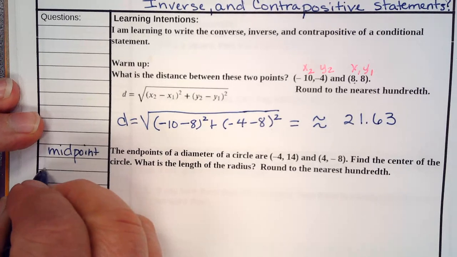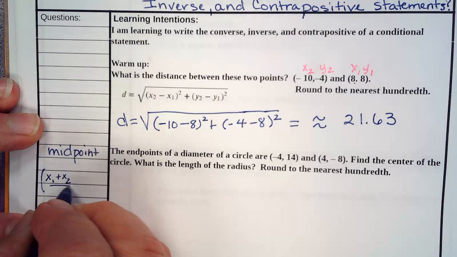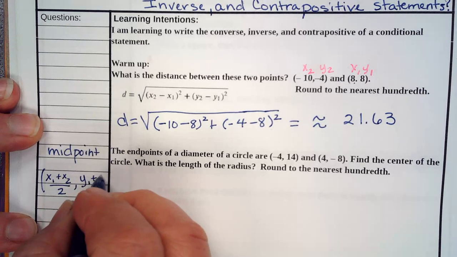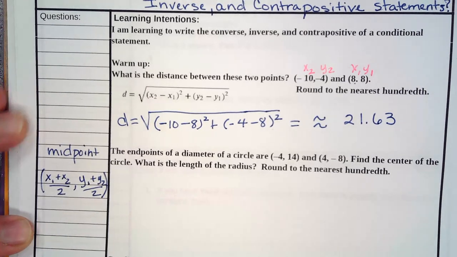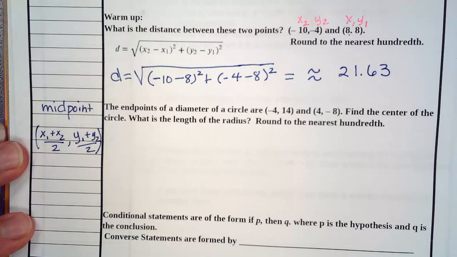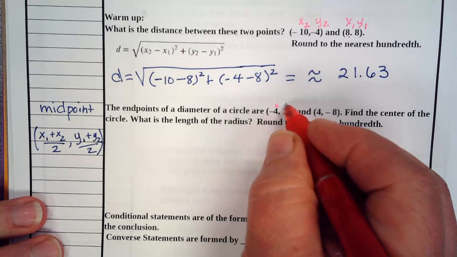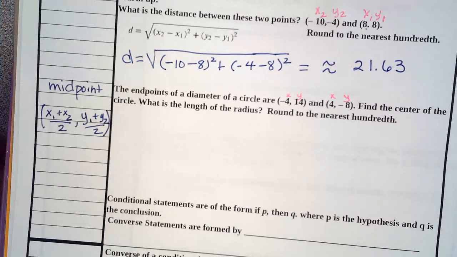that's the formula. X sub 1 plus x sub 2 divided by 2. Same thing with your y. Y sub 1 plus y sub 2 divided by 2. We are finding the average of those two numbers. That's why it works. Does it matter which is x1 and x2? No. I just have to remember this is x, this is y, likewise x and y here.